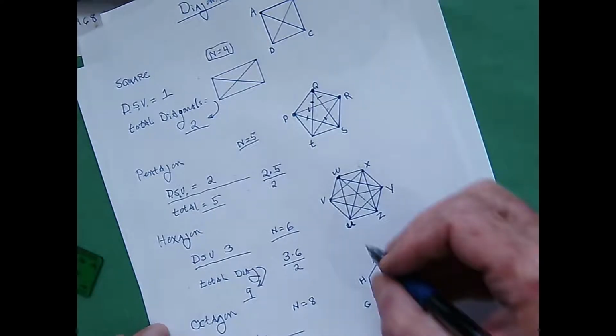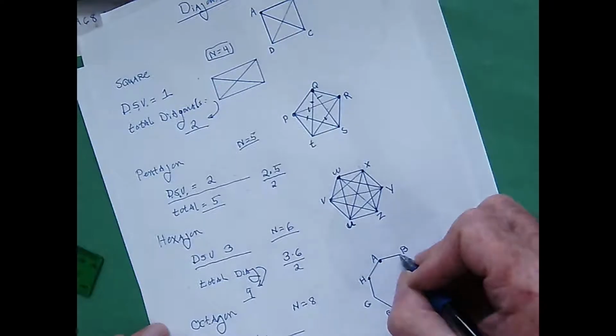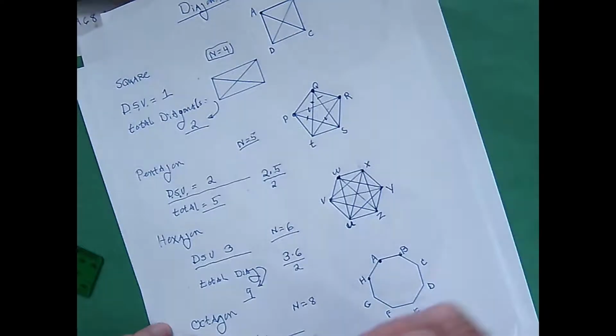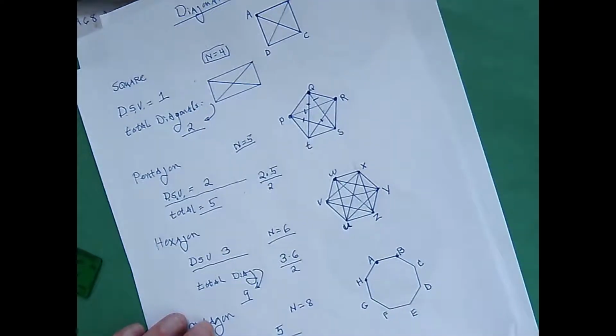From vertex A, if I showed every diagonal, I couldn't go from A to A, or A to B, or A to H. I'd have to leave those 3 out, so I guess I can get 5 diagonals from a single vertex. How many diagonals can I draw altogether?